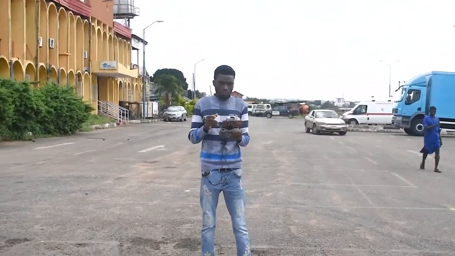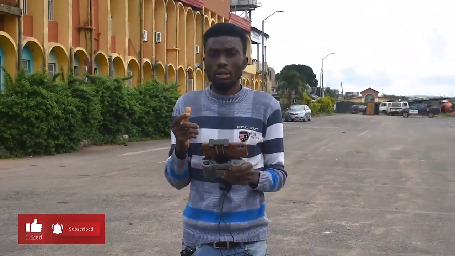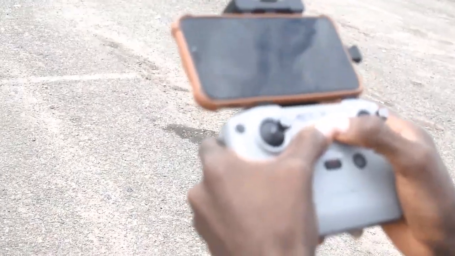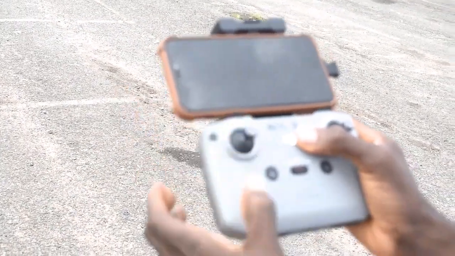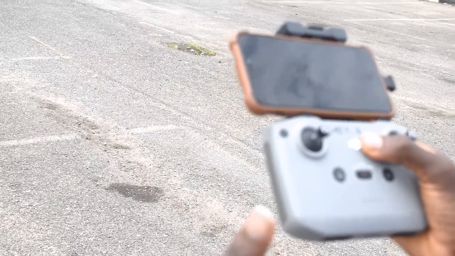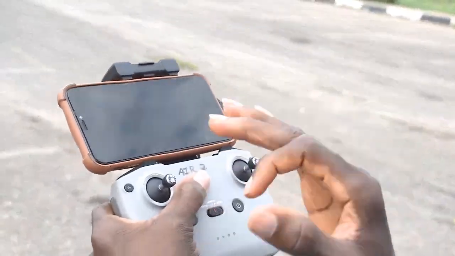So now let me take you through the 4 movements that we can make with our drone. This is my button. If you want to go up, this is going up and this is coming down. We call it throttle movement. We have 4 different movements. We have throttle movement, we have yaw movement, we have roll movement, and we also have pitch movement. And this is what these 2 buttons actually represent.